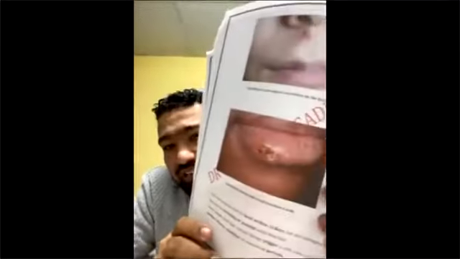Okay. Now we have seen the picture, and I've put like 2-3 pictures. Okay, so presenting complaint. On examination, what to do? Observation, skin lesion, and if there's any lymph nodes. Okay, observation, skin lesion, lymph node. Are lymph nodes important?